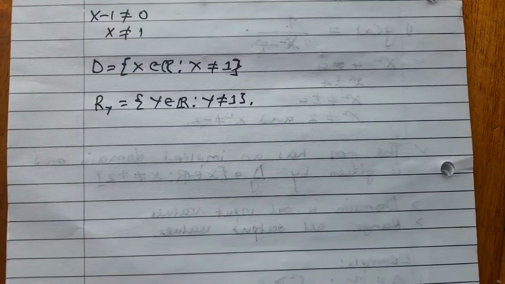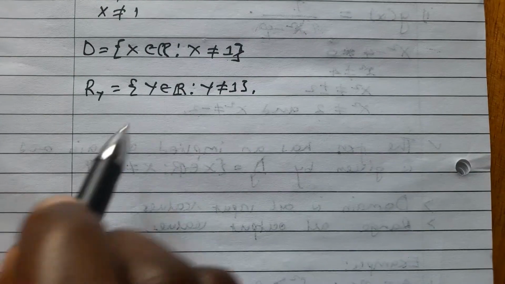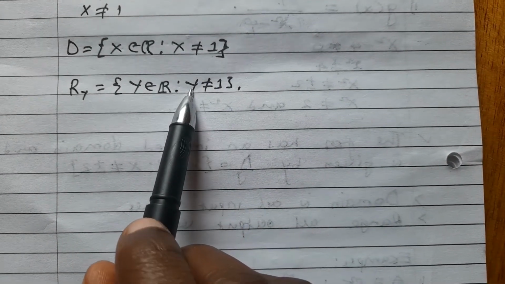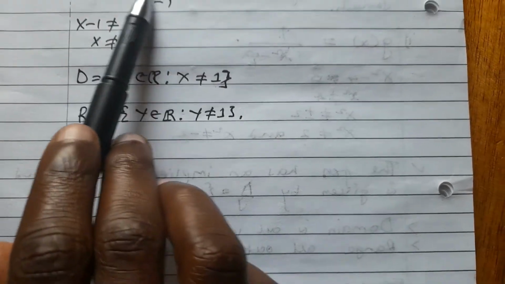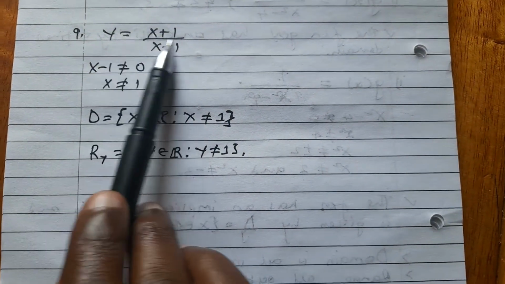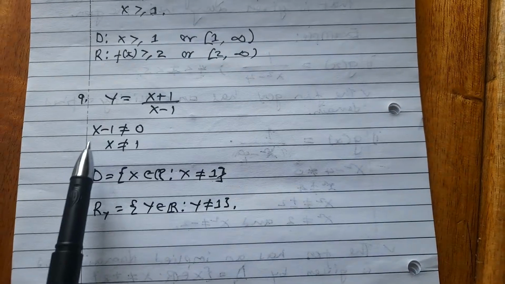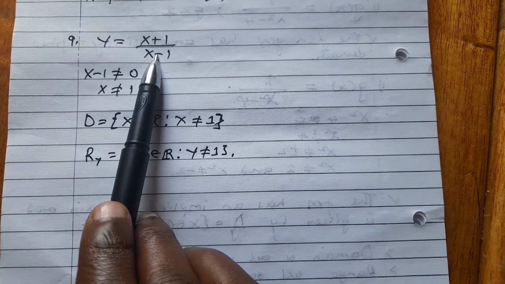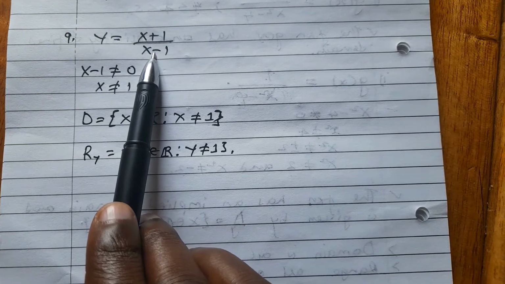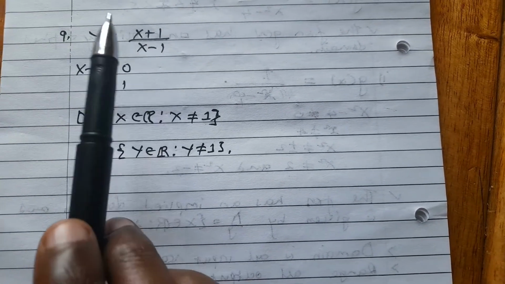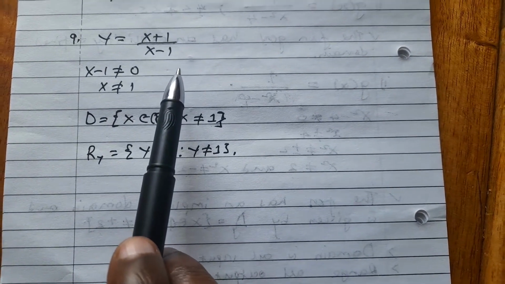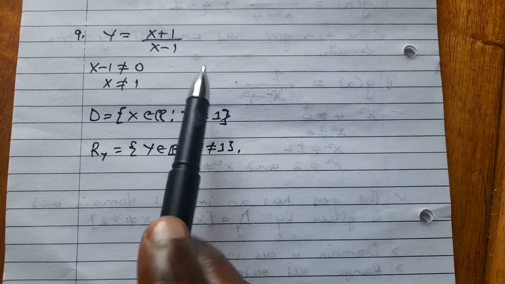Simple. But there is another way we can determine the range of this function. In simple terms, it is like we are asking what is the domain of y in this function. The domain of y in this function is actually the range of that particular function. So how can we determine the domain of y such that we get the range of the function? It is very simple. To find the range, we can find the domain for y, which will be the range for x.